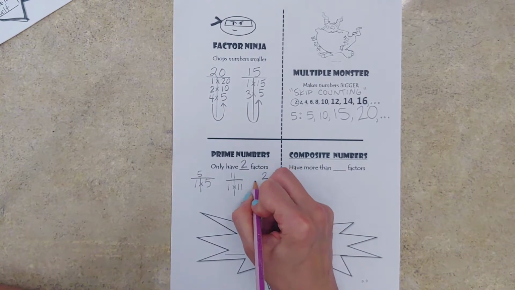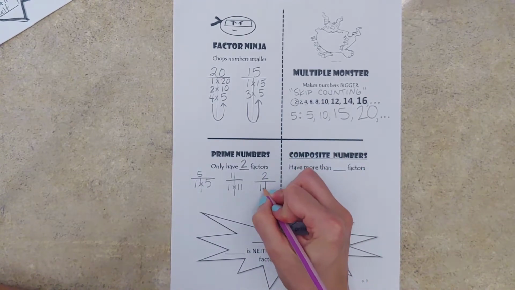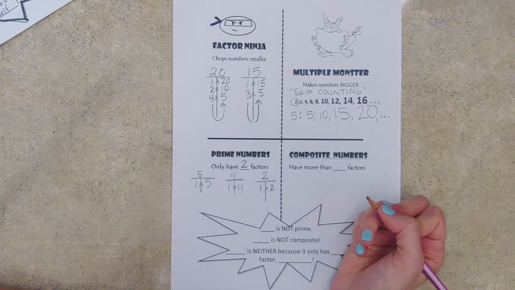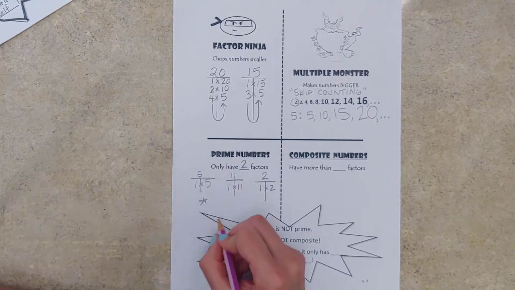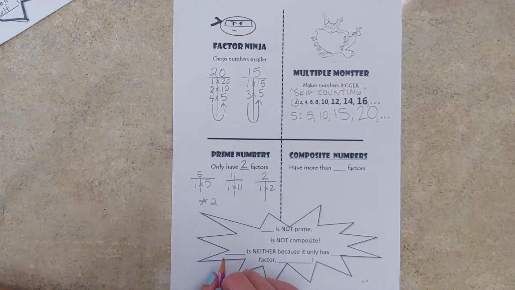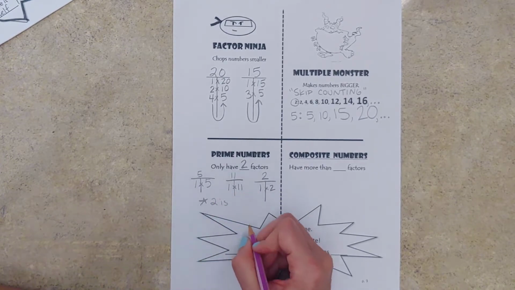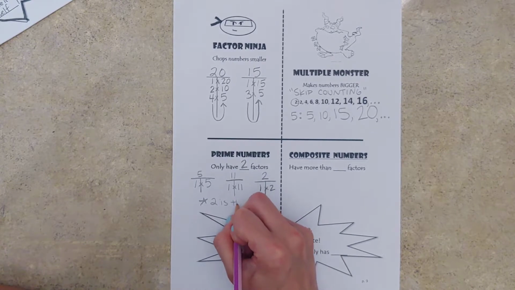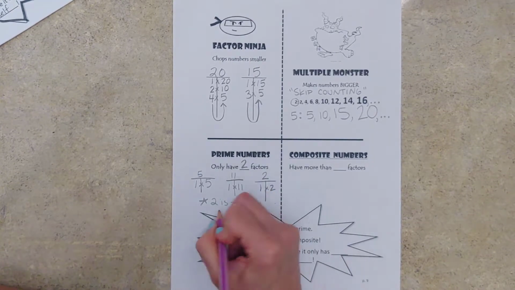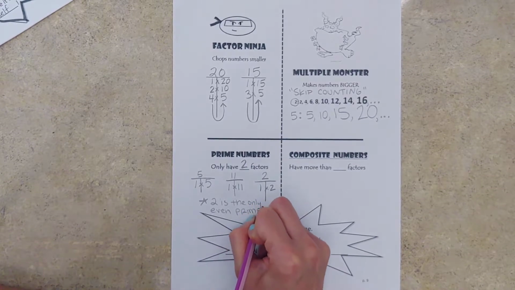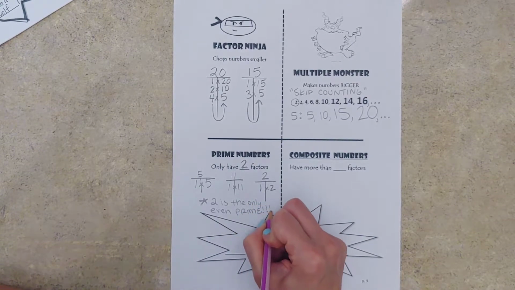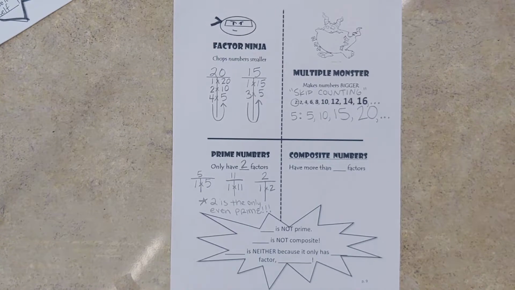What about 2? Well, 1 times 2. And 2 is very important because 2 is actually the only even prime number. We might jot that down. 2 is the only even prime. There we go. Awesome.